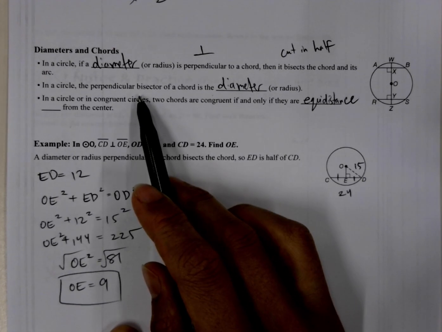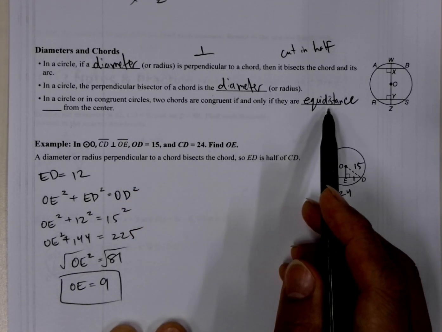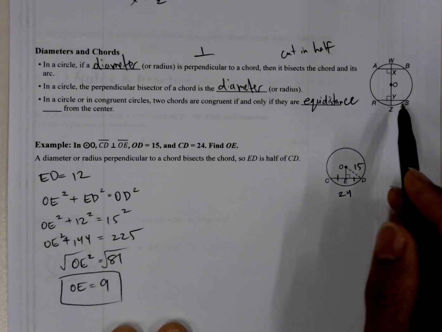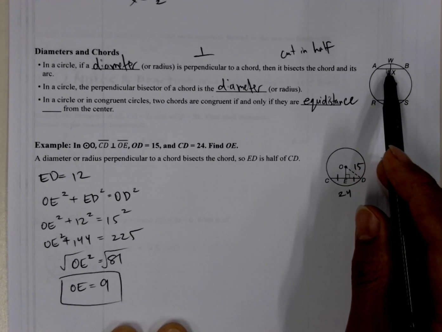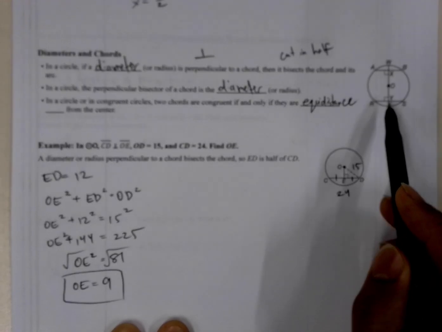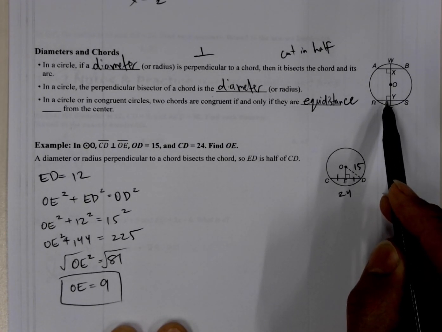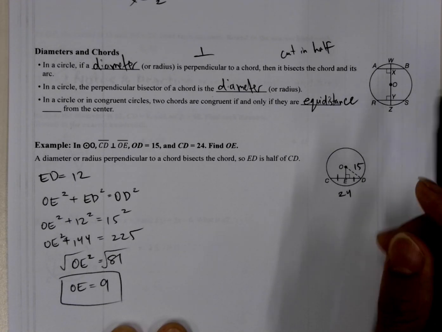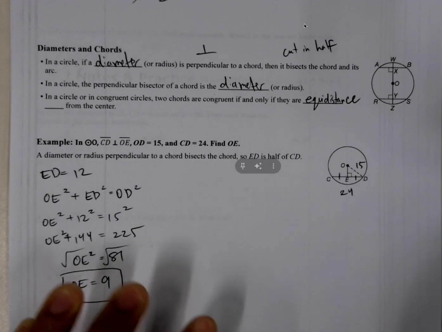And also that if two chords are congruent, then they're equidistant from the center. Well, we didn't use that property, but you could use it in a future problem. So if AB and RS are both equidistant away, so that means XO is the same length as OY, then we know that chord AB is congruent to RS. Right? We can use that to create an equation to solve problems.